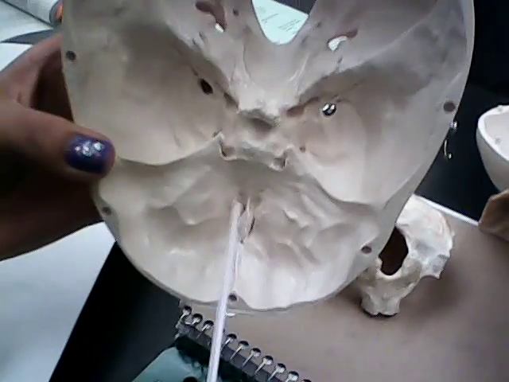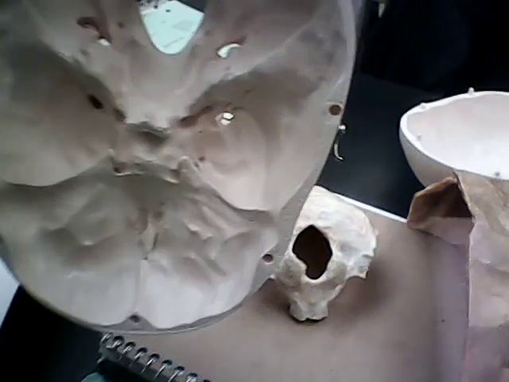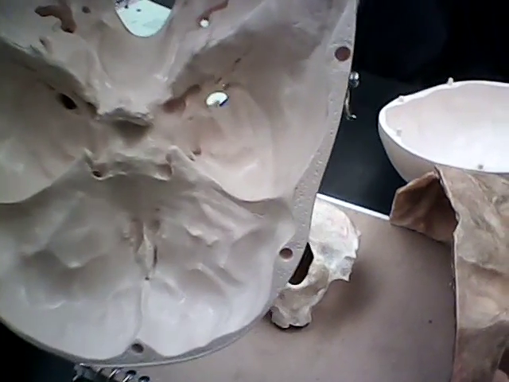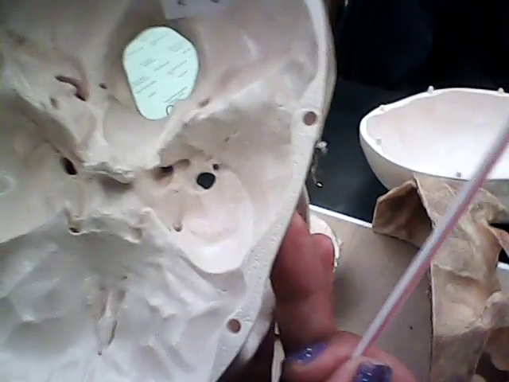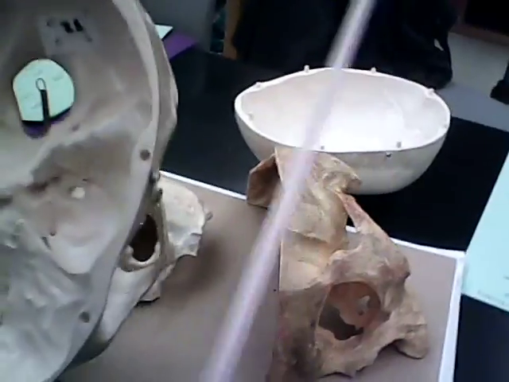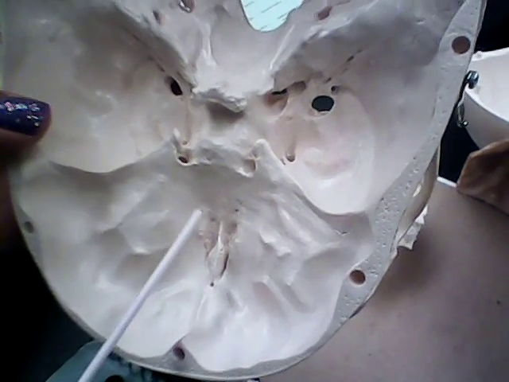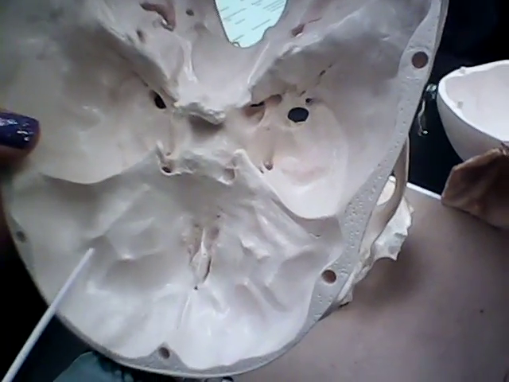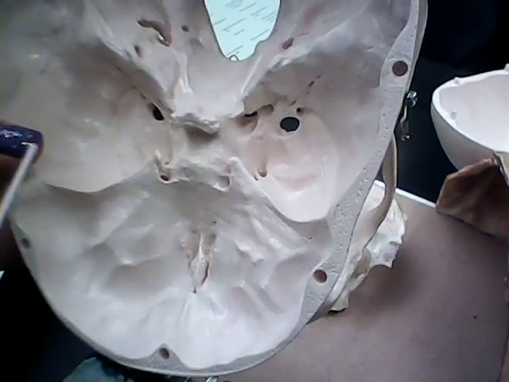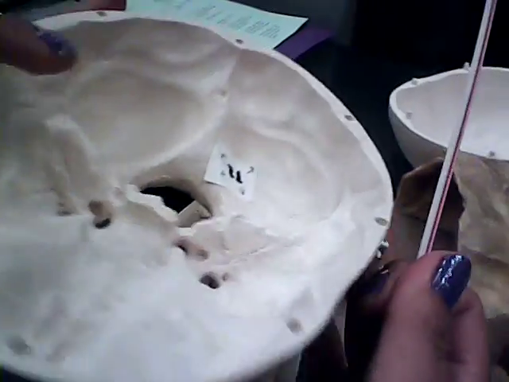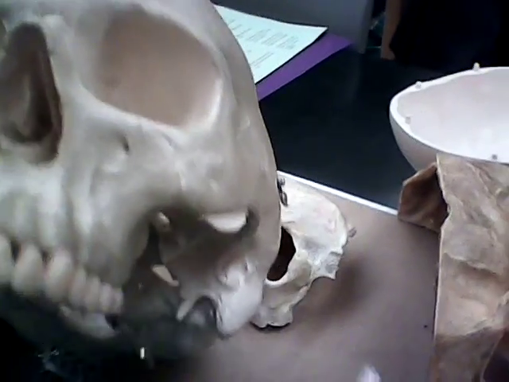The crista galli is right here. And you can show the horizontal cribriform plate, which, remember, has the dots, the holes around it. Right there and right there. It's the plate around the crista galli leading to the holes.